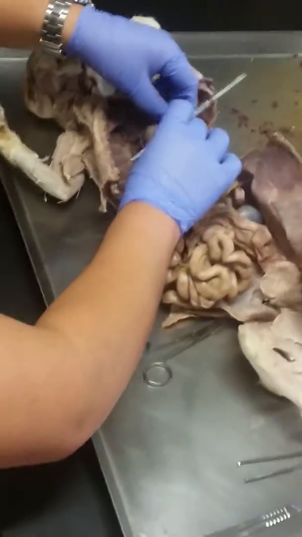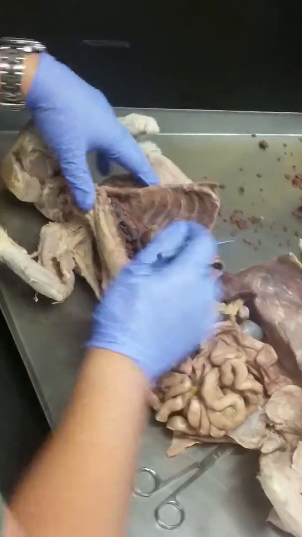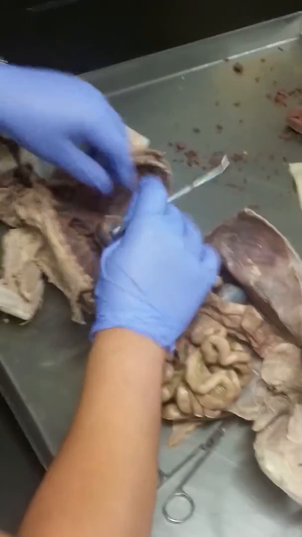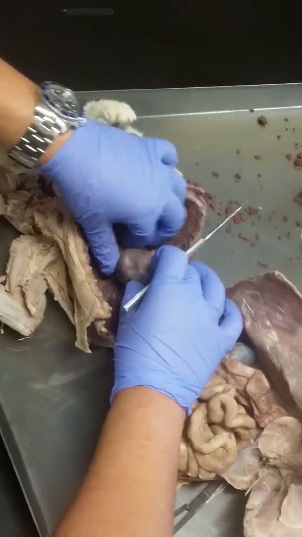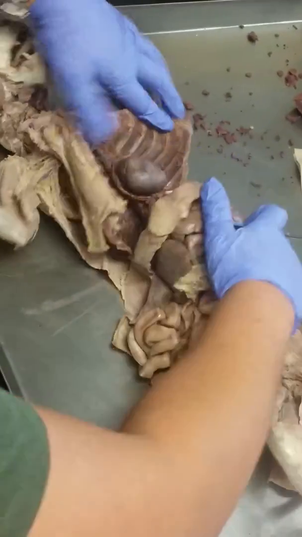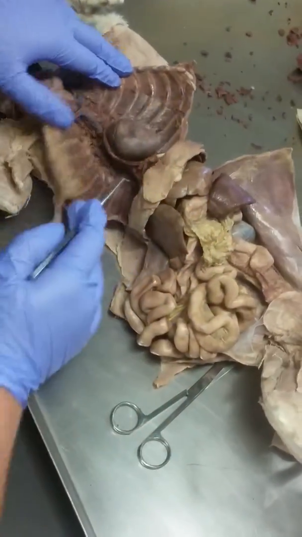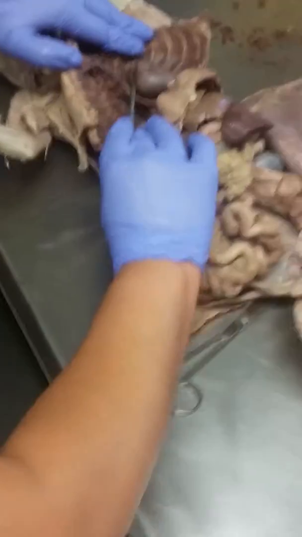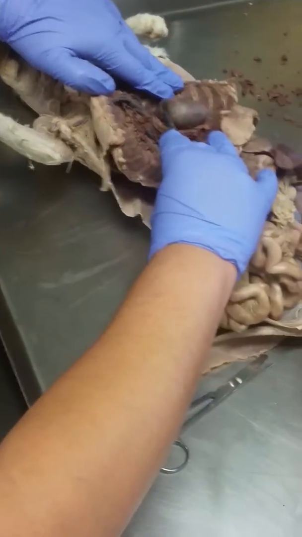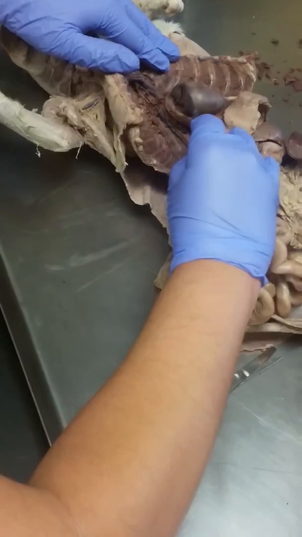You're going to cut the pericardium. Remember, the pericardium was the sac that the heart sits in. You want to remove that so you can take a look at the heart itself. Look at that. Notice this structure right here. See that structure? What do you think this is?